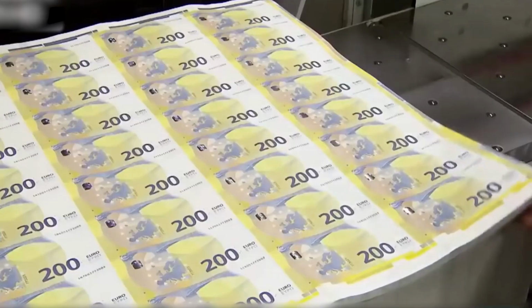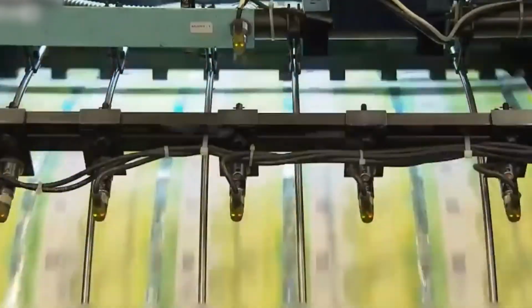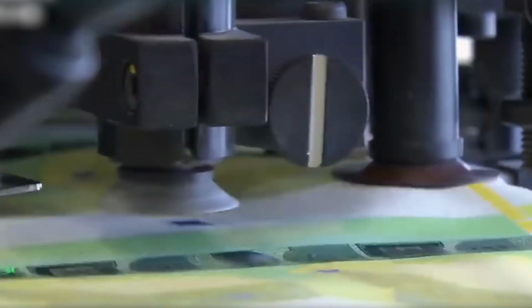This process creates a raised image on the printing plate, which will eventually transfer the ink onto the paper. There are two main printing techniques used in banknote production. They include offset printing and intaglio printing.